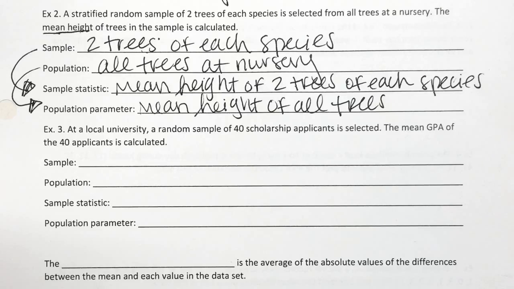Between 40 scholarships out of what? All what? Yes, all scholarships. All right, let's review this together.